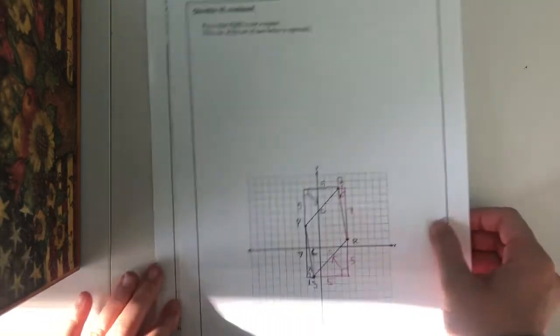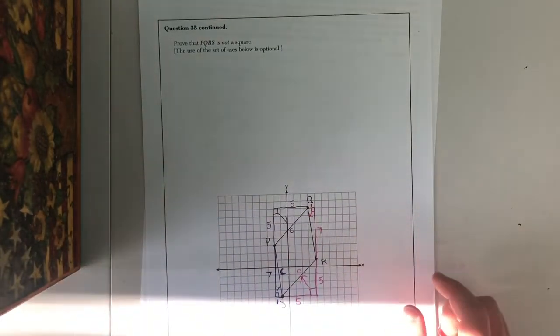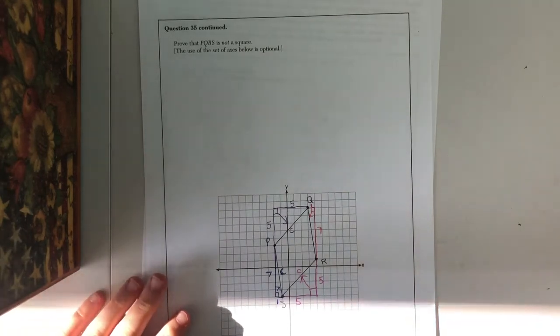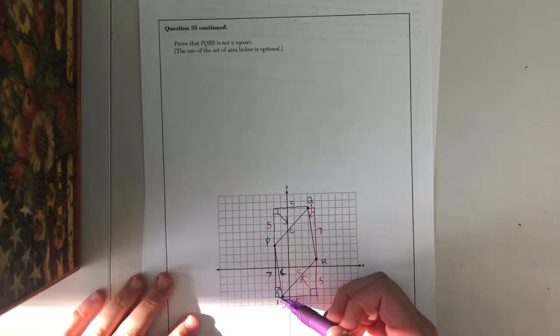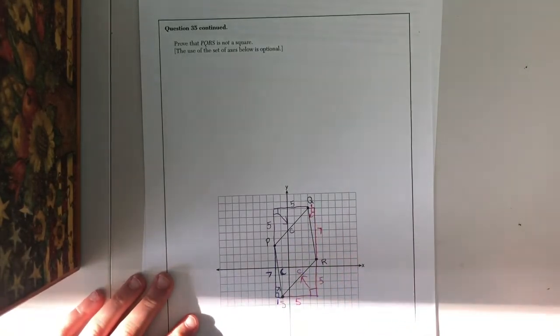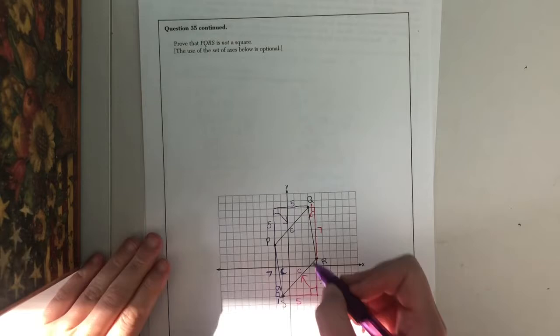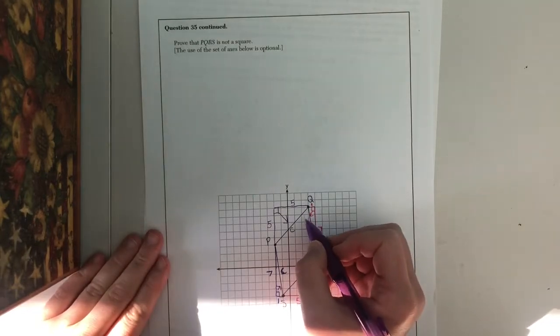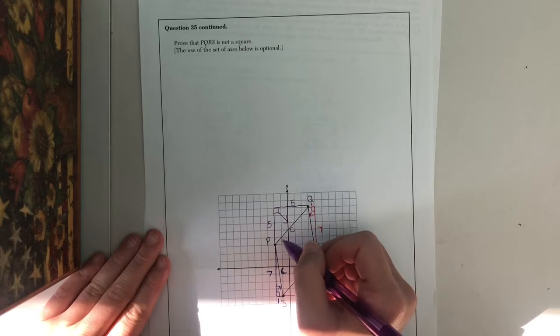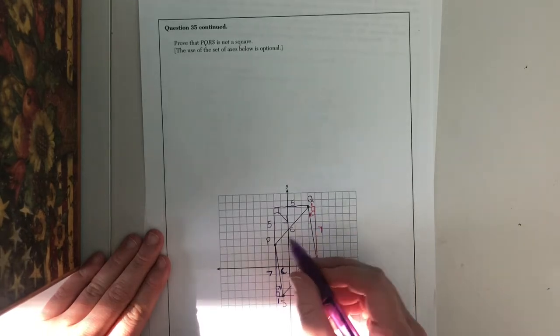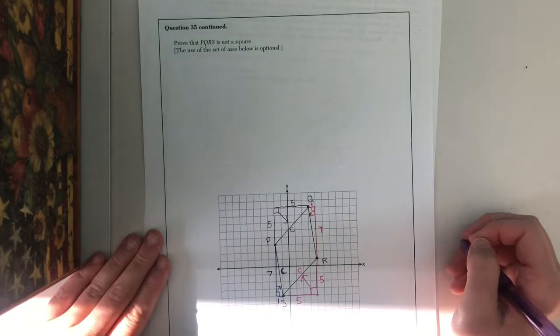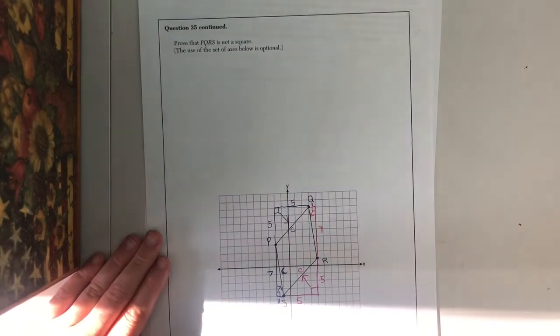So now there's another part to this question. It says prove that PQRS is not a square. So PQRS, we can kind of already see it's not a square because we know that in a square, all the angles are right. So by knowing that piece of information, even just seeing this visual, we know how we want to prove this. So what we can do is find the slope of each line and show that they're not perpendicular to each other, because we know perpendicular slopes equal 90-degree angles.